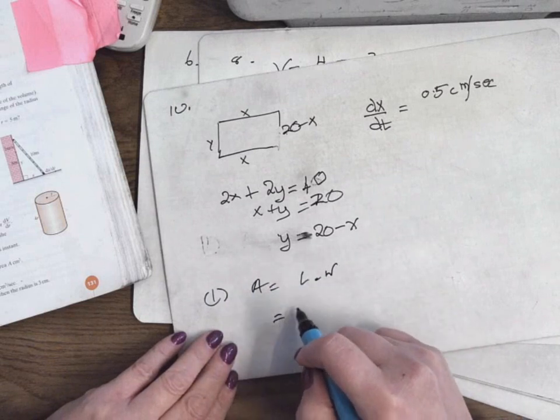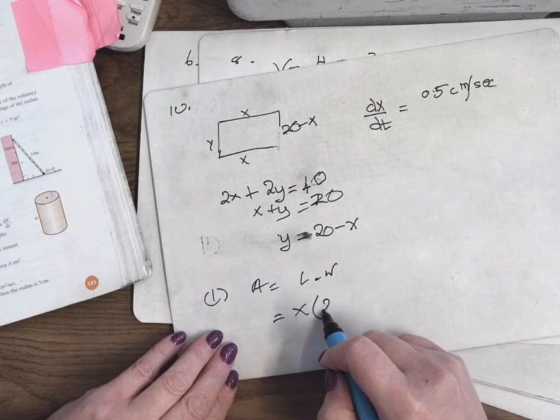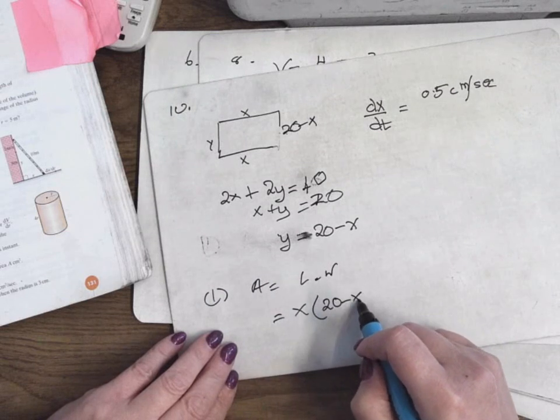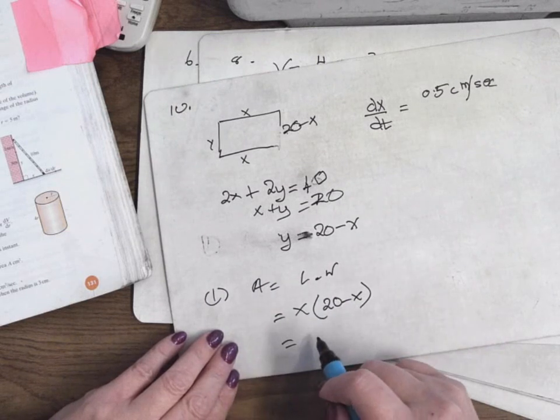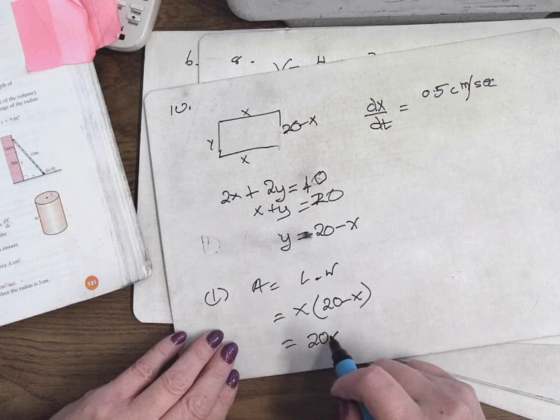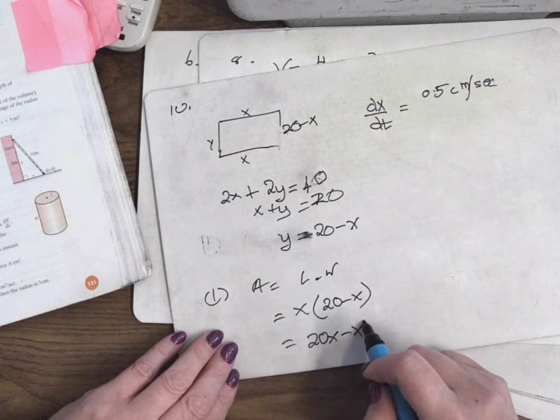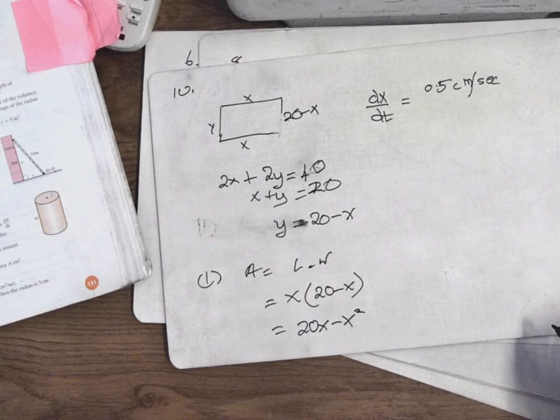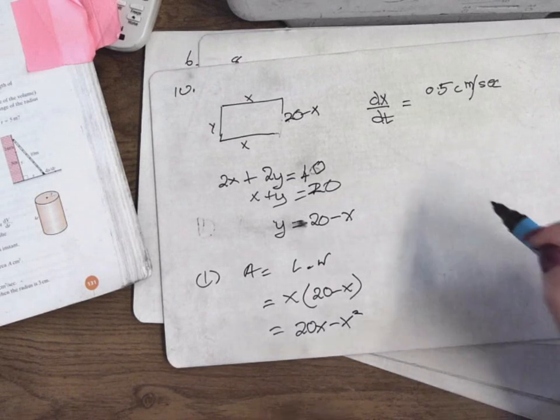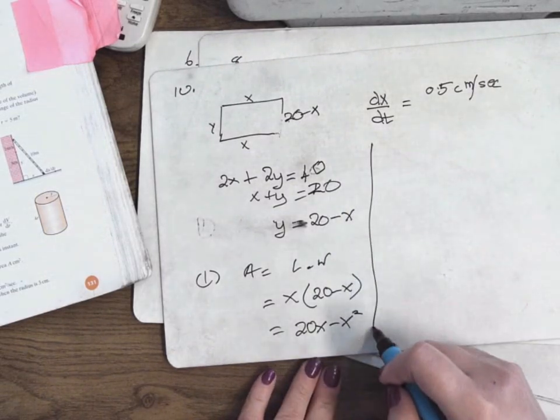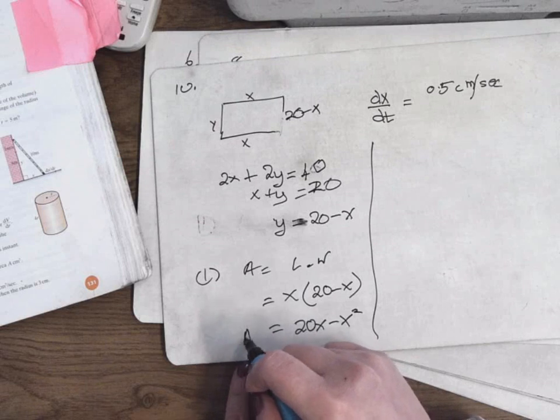So the length is x and the width is 20 minus x. So I can just square that out. That's 20x minus x squared. Agreed? Right. Now, part 2 says, so this is what the area equals.